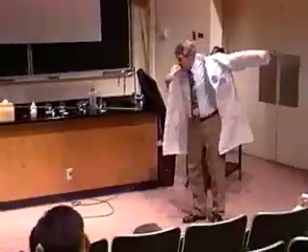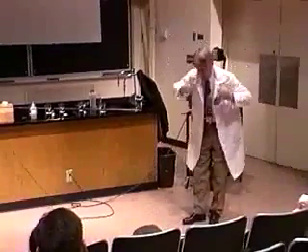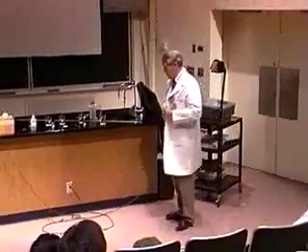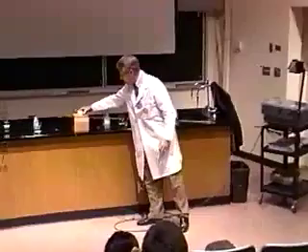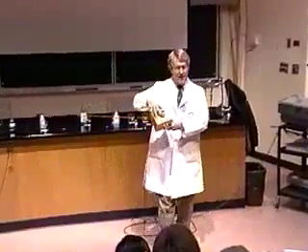I have set up here an apparatus which will allow us to measure electrical current passing through a solution. That's this little box here. And on top it says danger high voltage. That's because I'm going to plug it into the outlet.